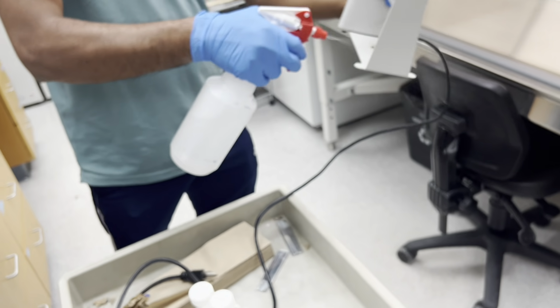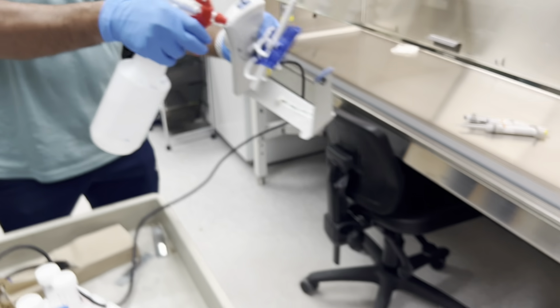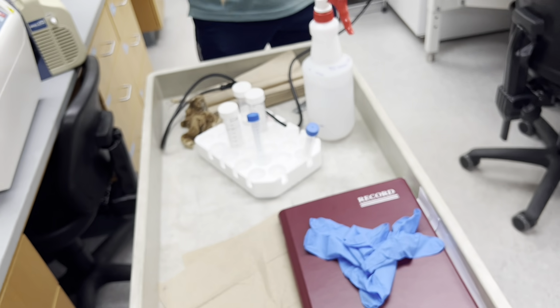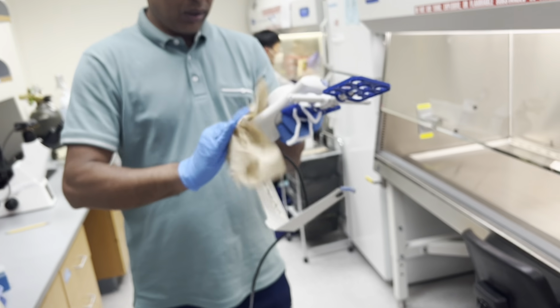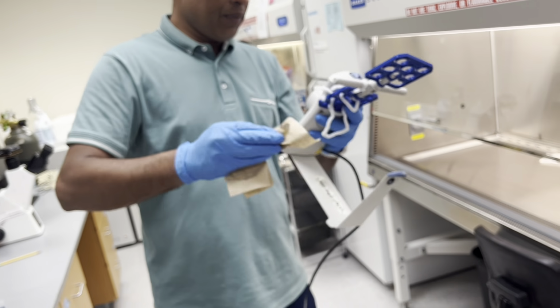My God, it needs to be extra clean, right? Oh, and you especially need gloves in there, right? You don't want your own skin and your cells.